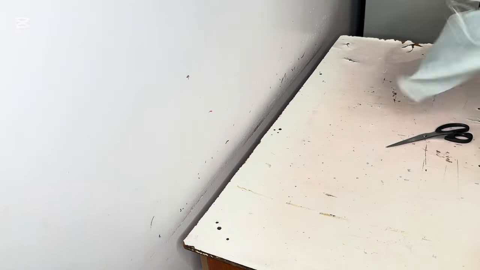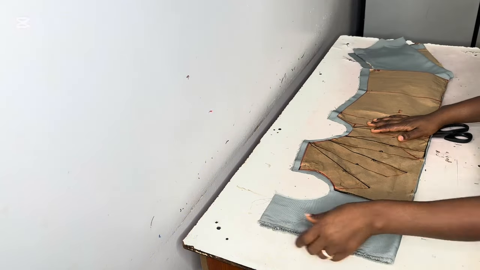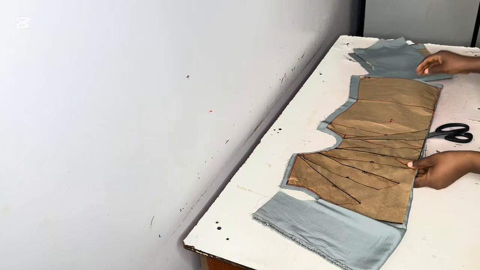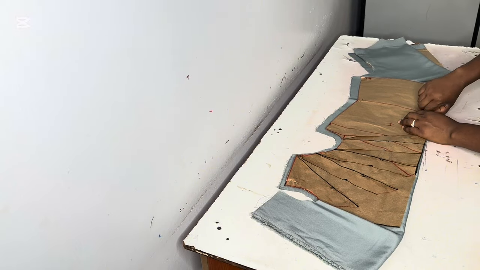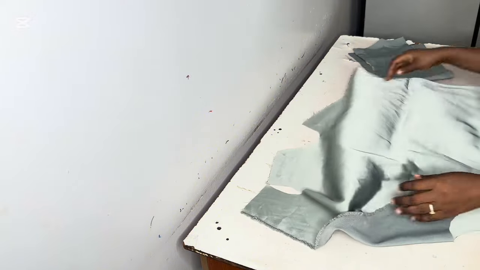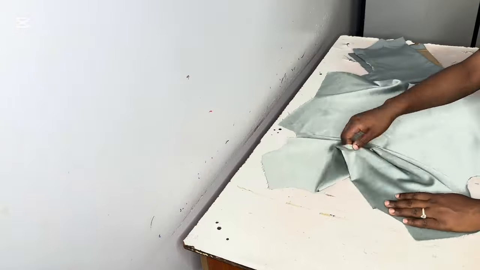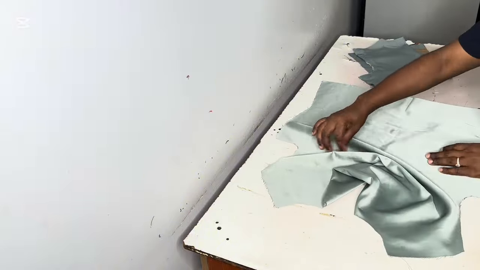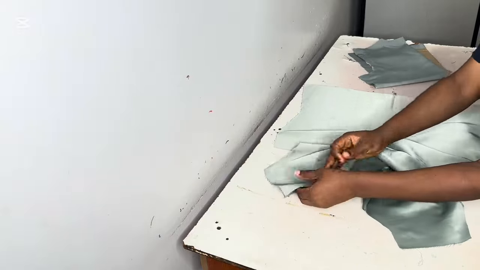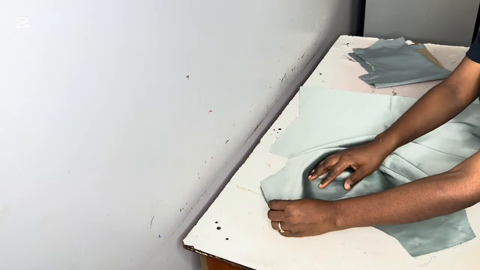Alright, so now we have our front and we have our back pattern ready. I'll go ahead now and remove the pattern paper. Now I've opened it up. I'll fold in the facing, and this is what the front looks like. Can you see? And you can see the facing.